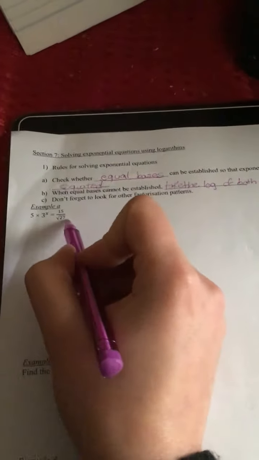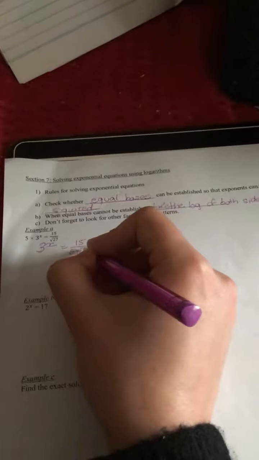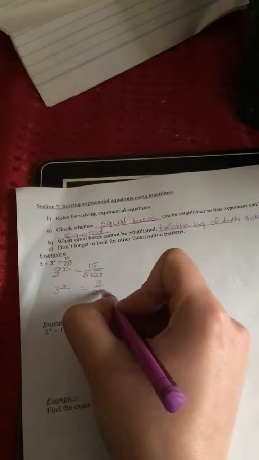All right, so with this one, we're going to see if we can establish equal bases. So we've got 3 to the x and our base is 3. You should be able to see 15, 5, 27. 3 does work with 15 and 27. So we might be able to get equal bases. So let's try and simplify this a bit. I'm just going to divide by 5, so 3 to the x equals 15 over 5 root 27, because I've divided both sides by 5. Then 15 divided by 5 is 3, so it's equal to 3 over root 27.